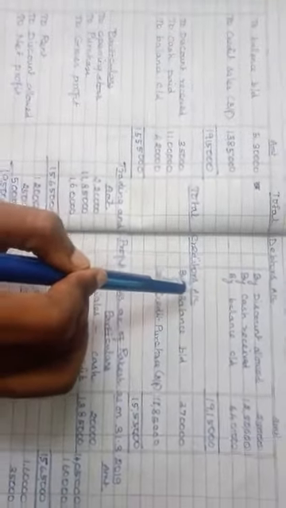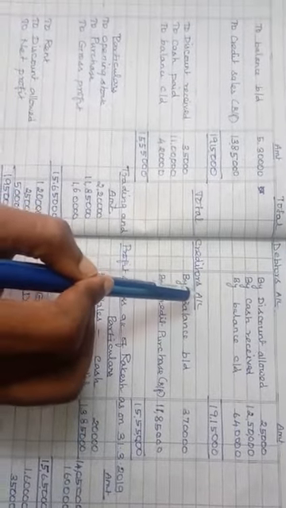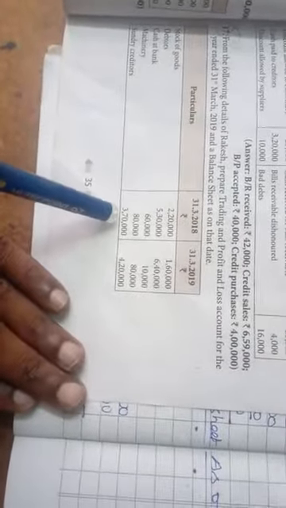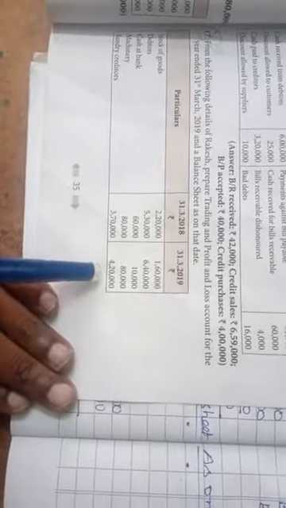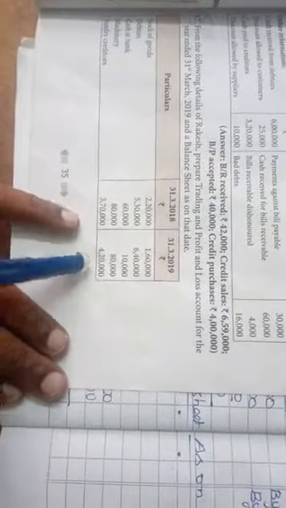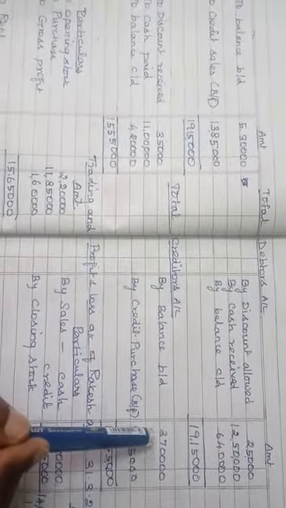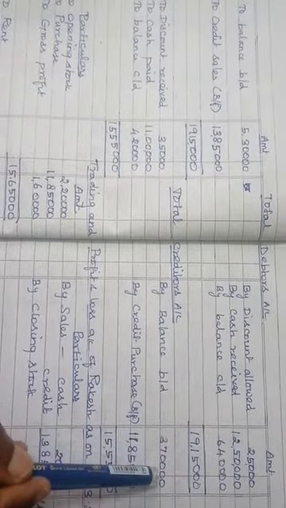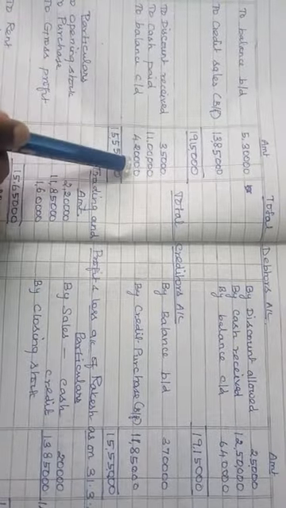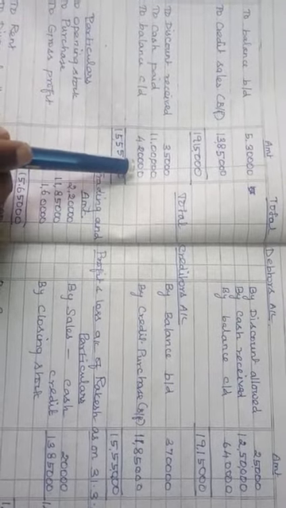Then second account, total creditors account. Generally total creditor always shows a credit balance. See, creditors opening balance 3,70,000 and closing balance 4,20,000. So creditor always shows a credit balance. The opening balance will appear on the credit side, 3,70,000 by balance brought down. Then the closing balance appears on the debit side, 4,20,000.